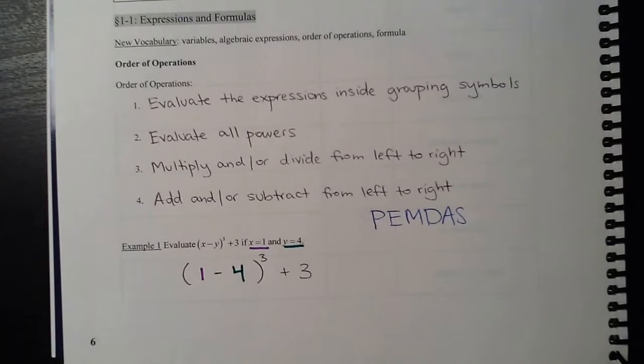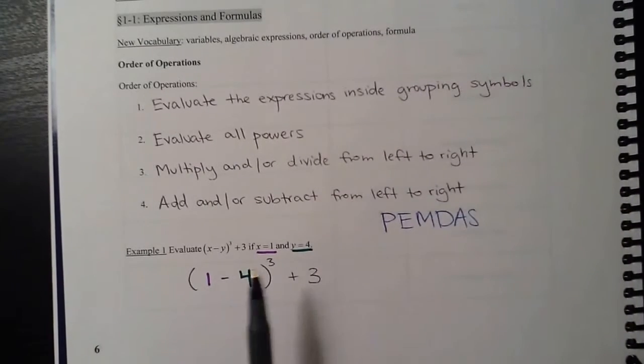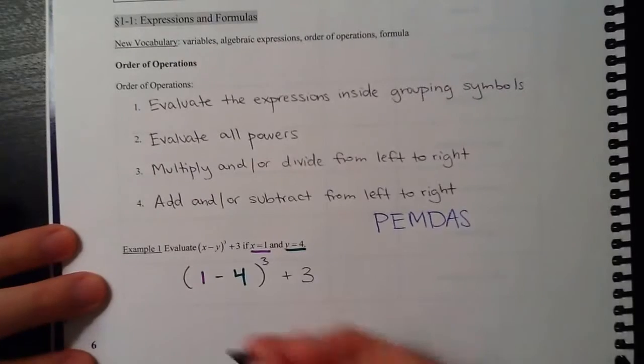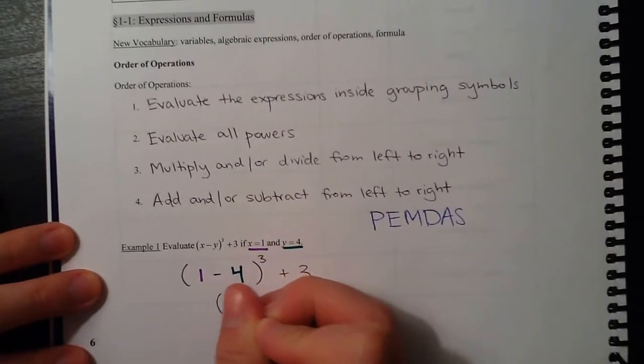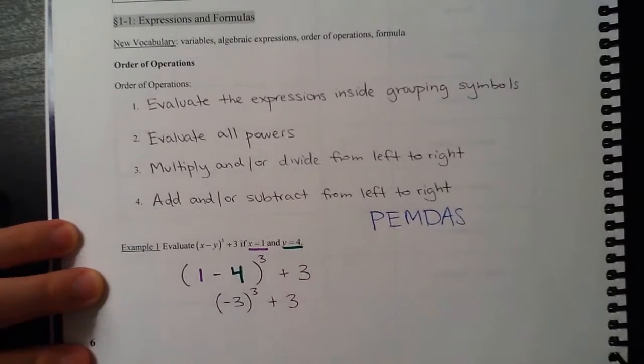Okay, so we're going to follow the order of operations here. So first, evaluate the expressions inside grouping symbols. That means we're doing this first. We're inside parentheses. 1 minus 4, you do that subtraction first, and we're going to end up with a negative 3. And then there's a third power on the outside, plus 3. So lots of 3's here.